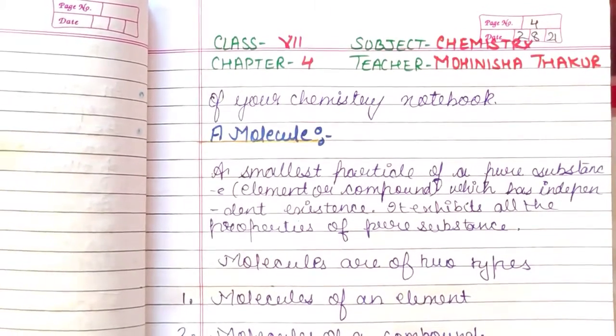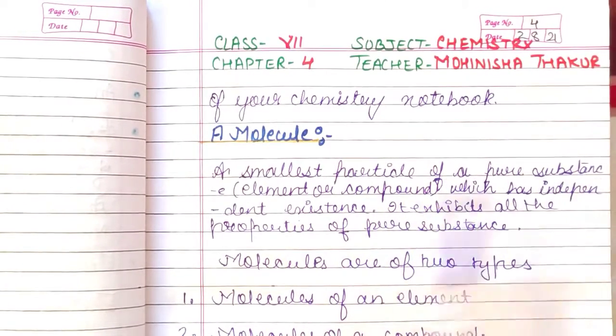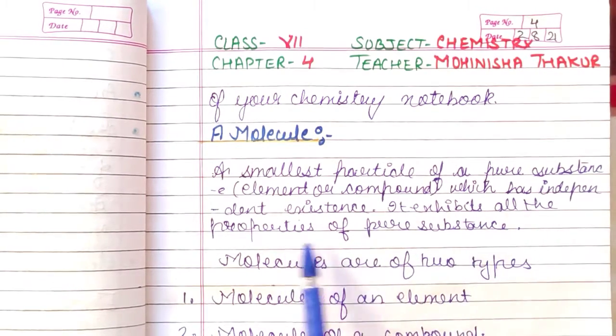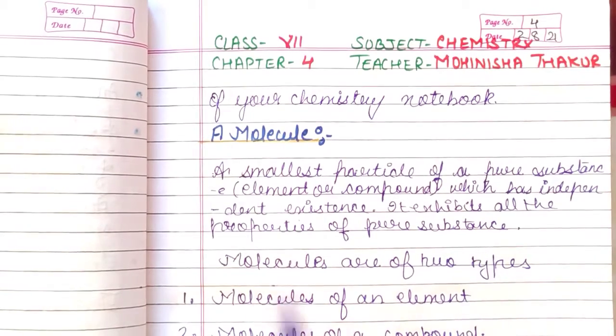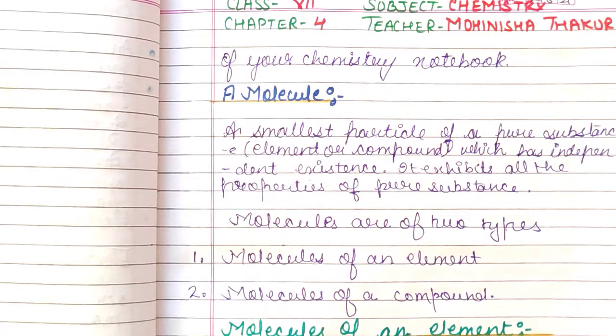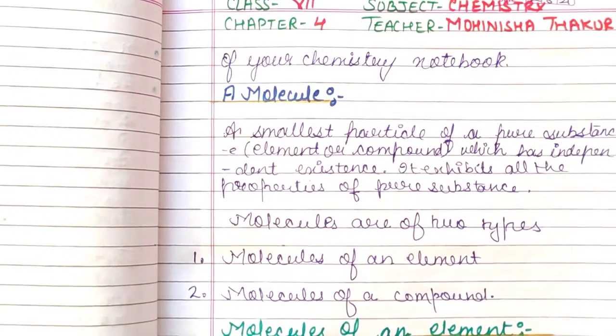Now we will discuss a molecule. So students, a molecule is the smallest particle of a pure substance, that is element or compound, which has independent existence. It exhibits all the properties of the pure substance. Molecules are of 2 types. Number 1 is molecules of an element. Number 2 is molecules of a compound. Let us discuss these 2 types.